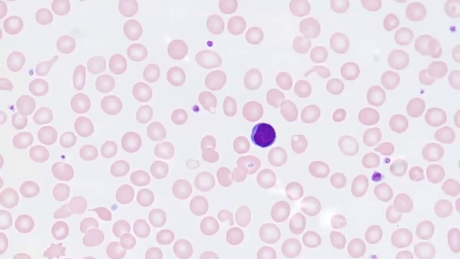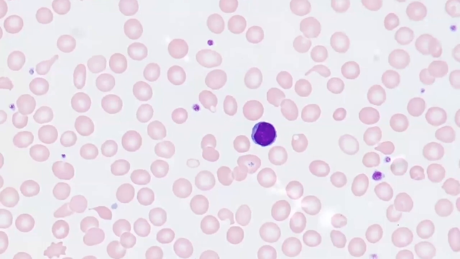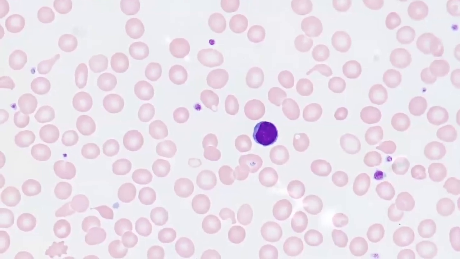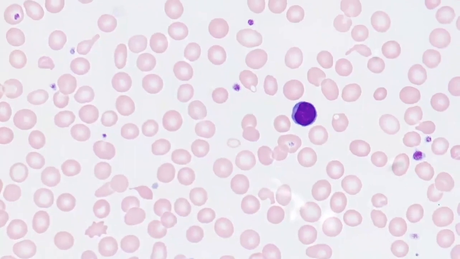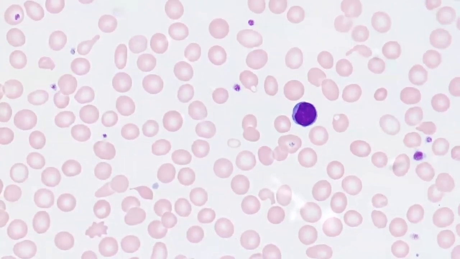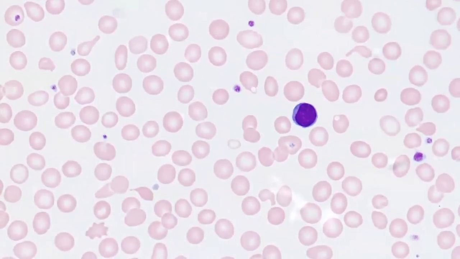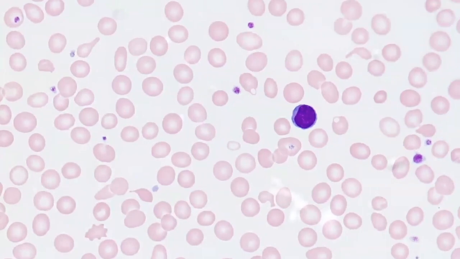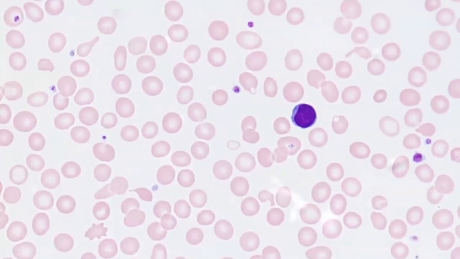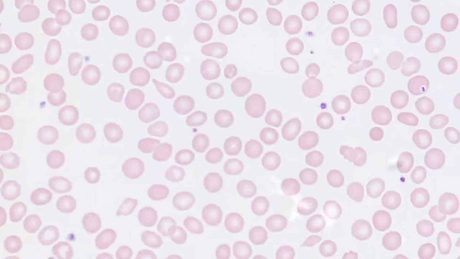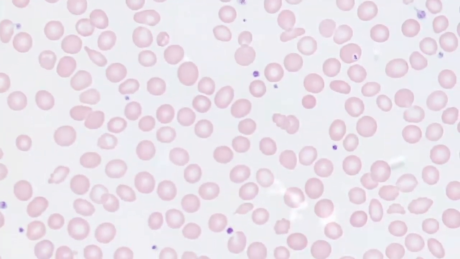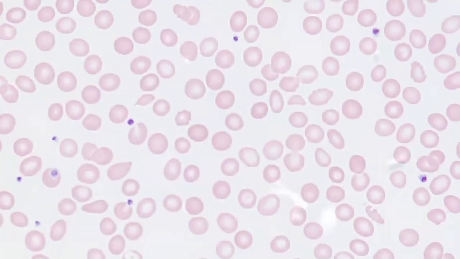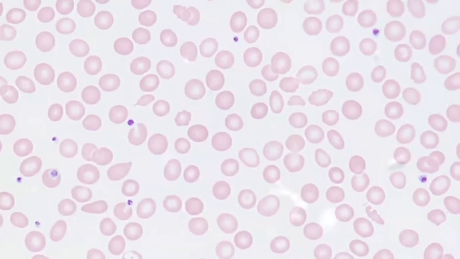Some other things that you can see in the red cells of people with iron deficiency anemia is increased central pallor. This is most evident in these smaller cells. This one seen in the center shows more than 2/3 central pallor, I would say, whereas what we want to see is about 1/3 central pallor and the remainder of the red cell showing no pallor.